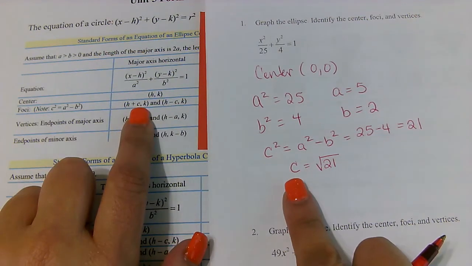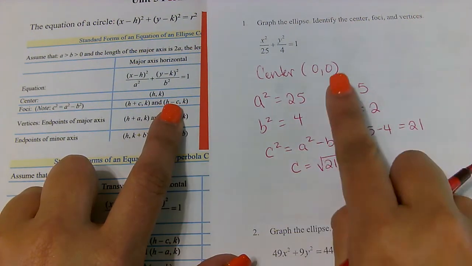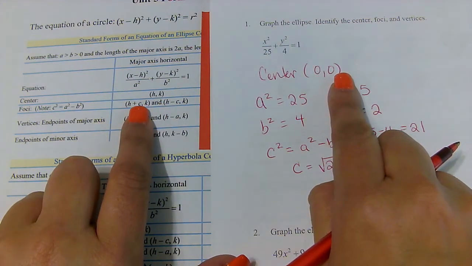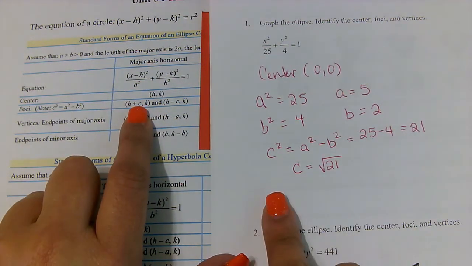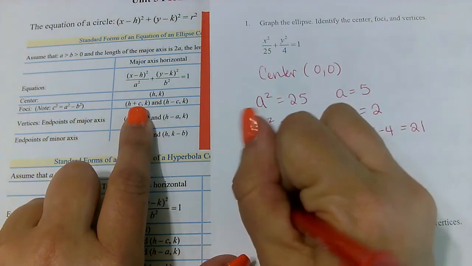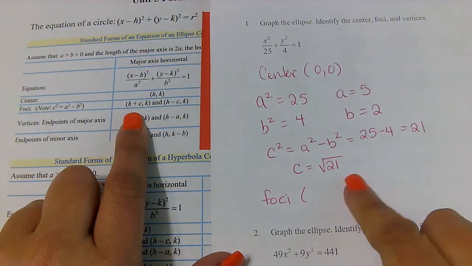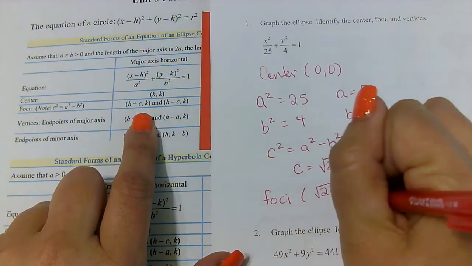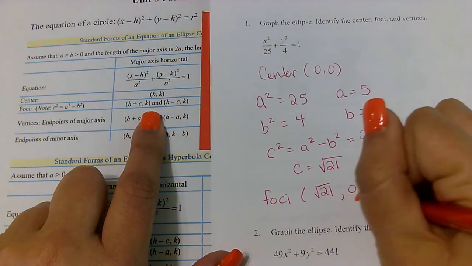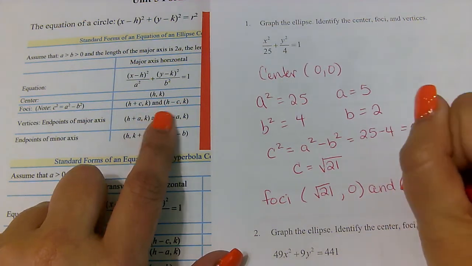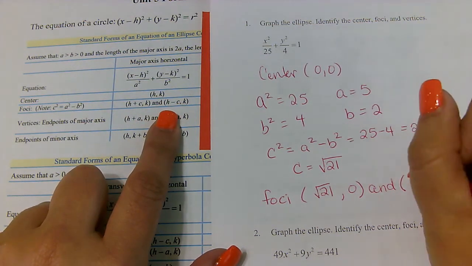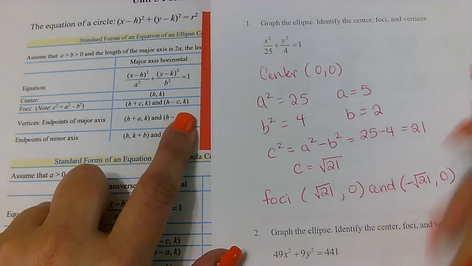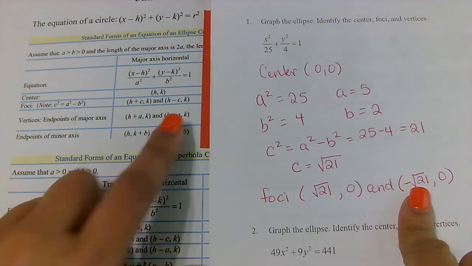To find the foci, we're going to be using our equations. We already stated that h is going to be 0 and k will be 0. So all I'm doing is basically adding c. So our foci is going to be 0 plus c, which is the square root of 21, comma k, which is 0, and h minus c, so 0 minus the square root of 21, comma 0. This is going to be our foci.